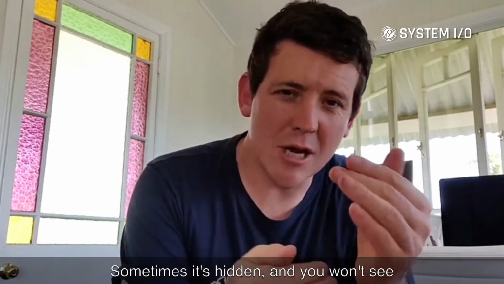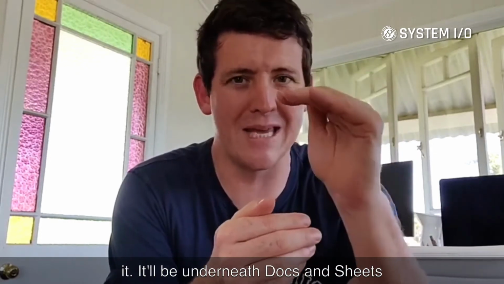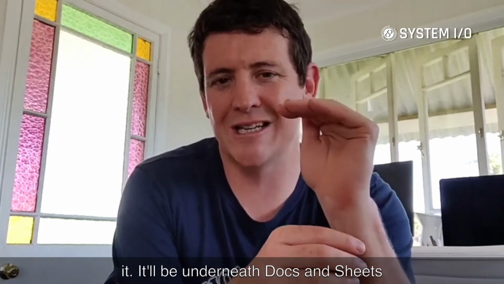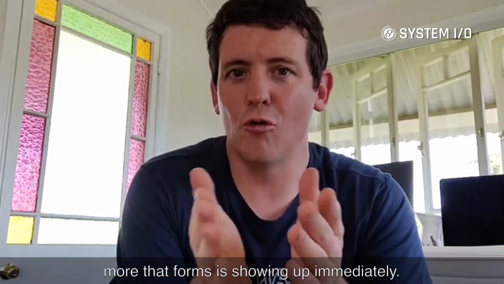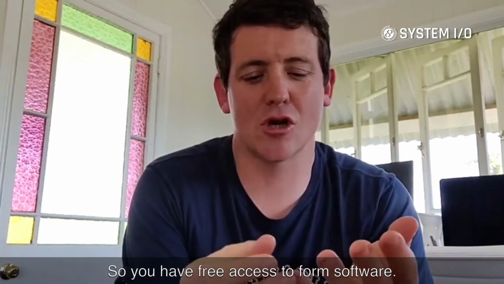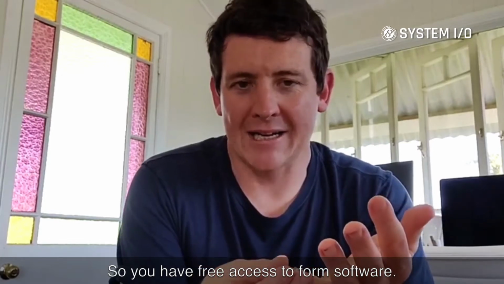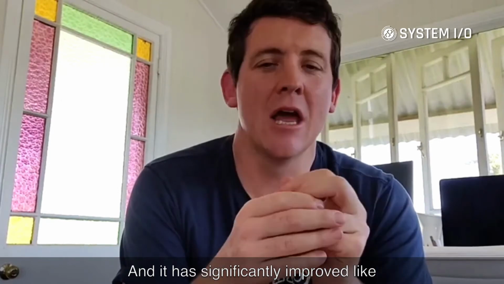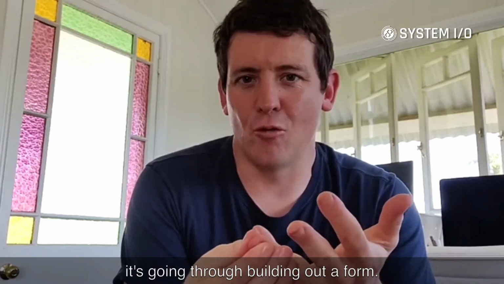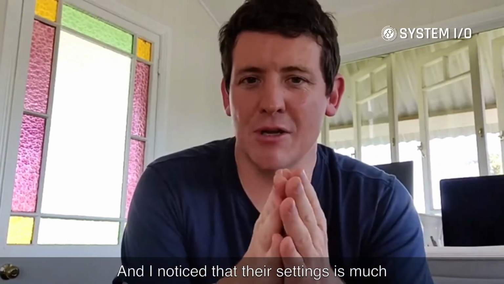It is there. Sometimes it's hidden and you won't see it. It'll be underneath Docs and Sheets and Slides, but I noticed more and more that Forms is showing up immediately. So you have free access to form software and it has significantly improved. Going through building out a form, I noticed that their settings are much clearer.